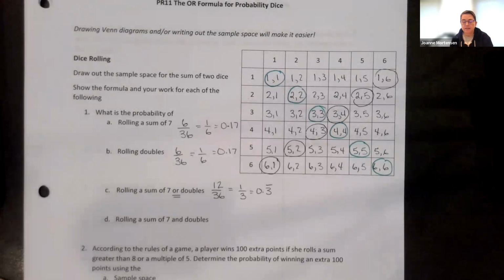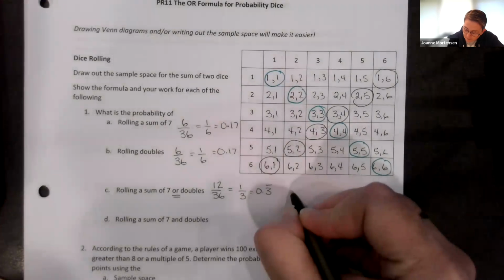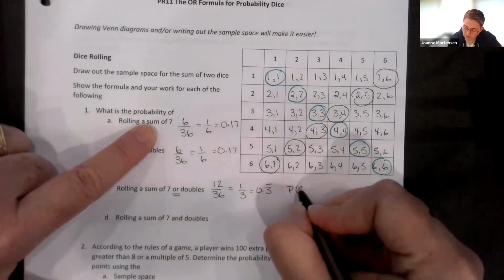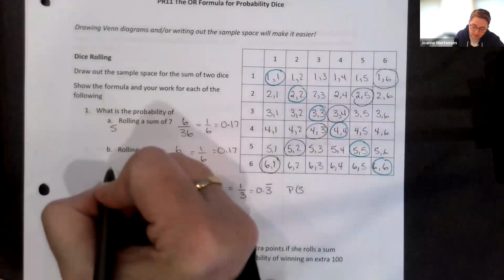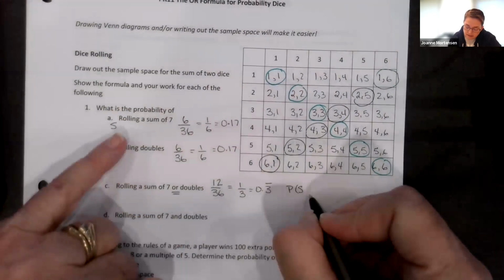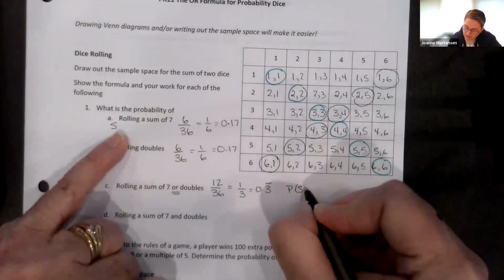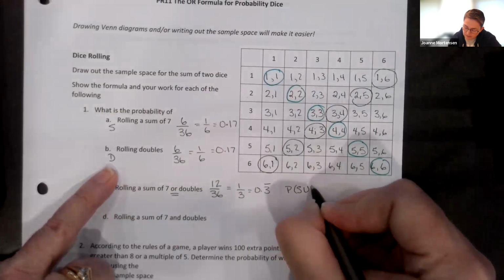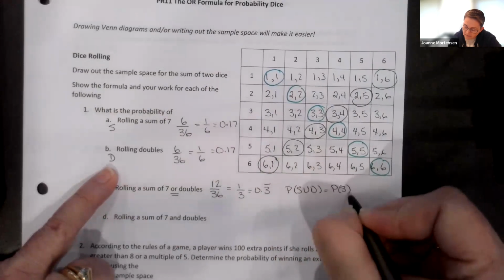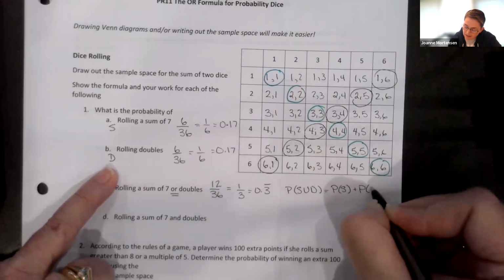If I wanted to do that as a formula, let's call this S and this D. The probability of a sum of 7 or doubles is equal to the probability of 7 plus the probability of doubles.